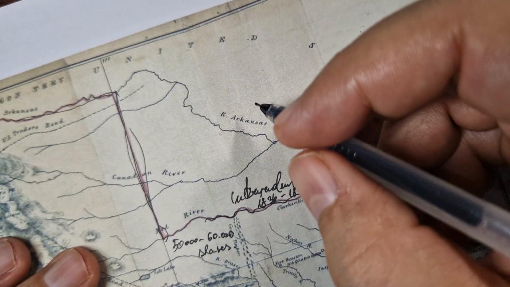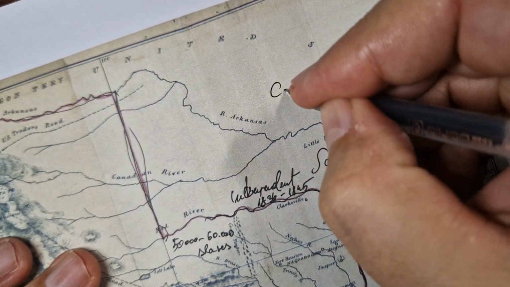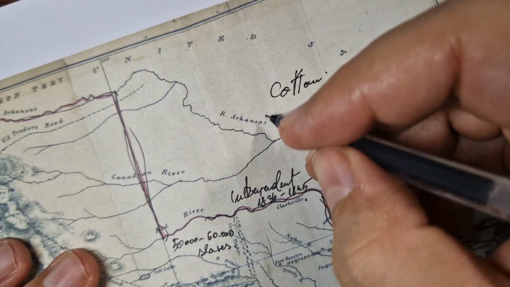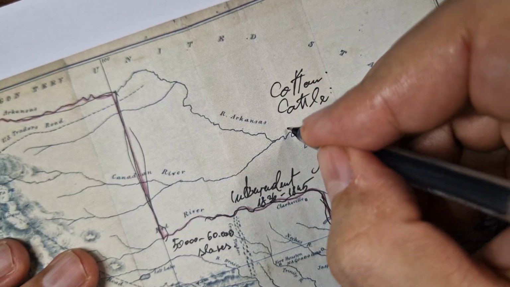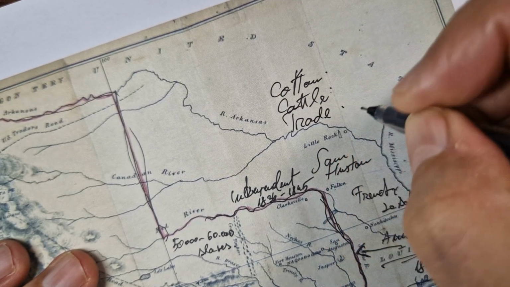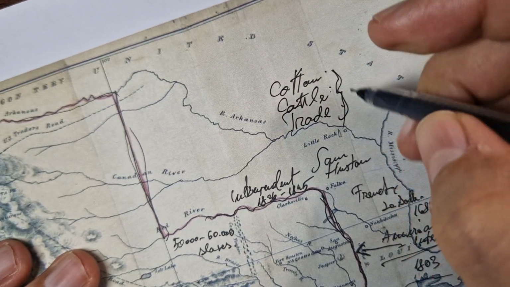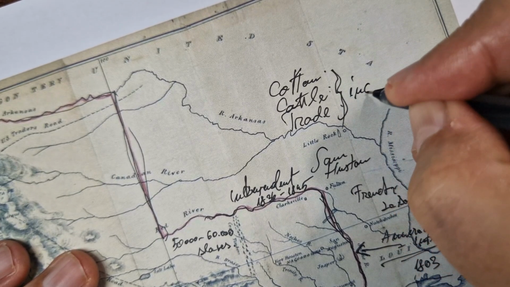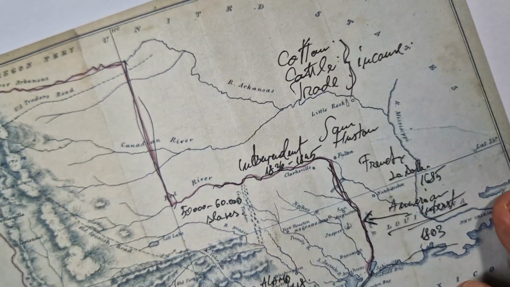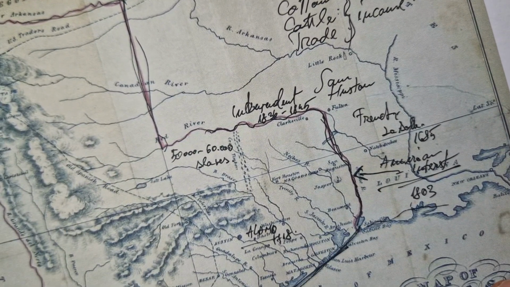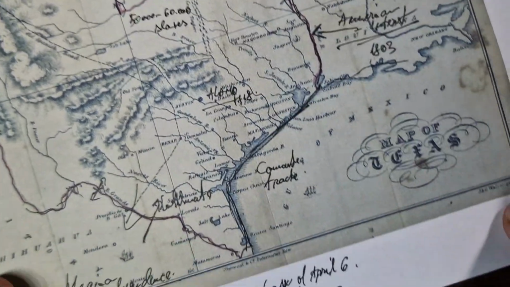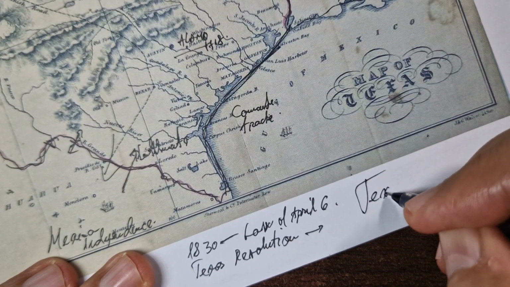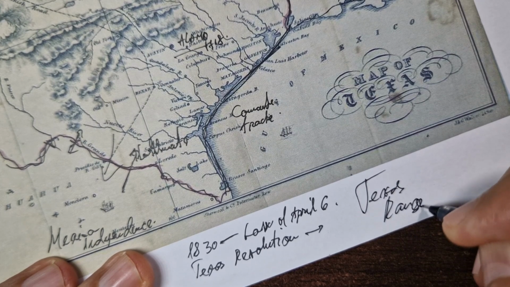The basic economy back then was cotton production, cattle ranching, and trade. So these were the major economic branches. The Republic of Texas had a small but active military, including the famous Texas Rangers.